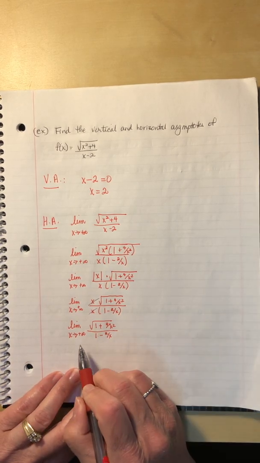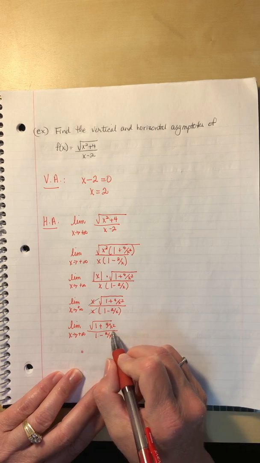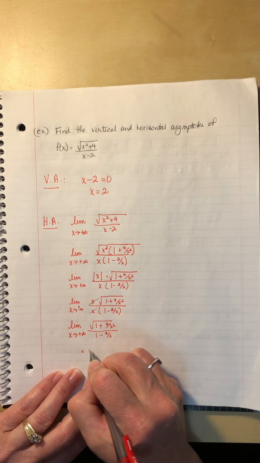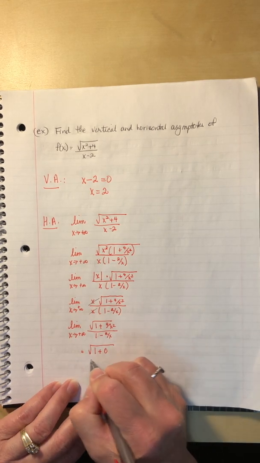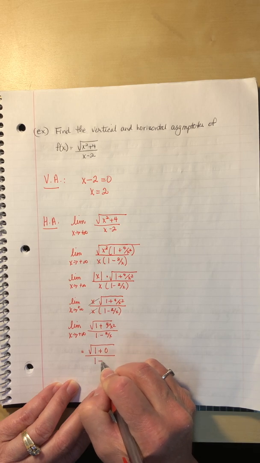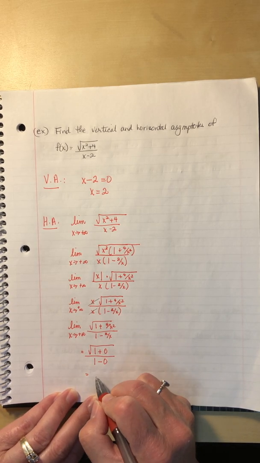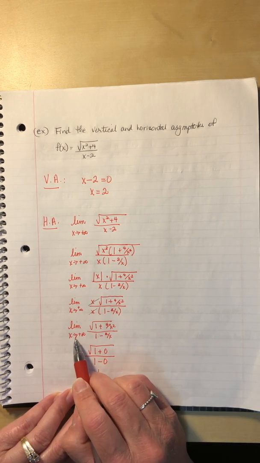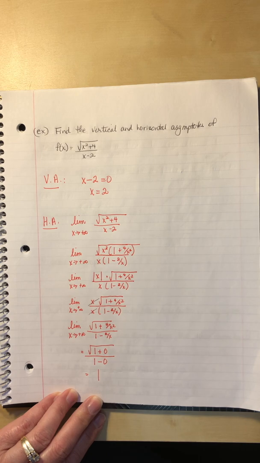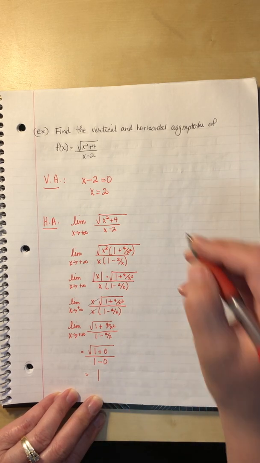So now that I have done some simplification, on the top, when I think about x being positive infinity, we would have on the top the square root of that 1, which doesn't change, plus a 0 over 1 minus 0. Square root of 1 is 1 over 1 is 1. So as we're approaching positive infinity, the right-hand side of our graph is approaching positive 1.